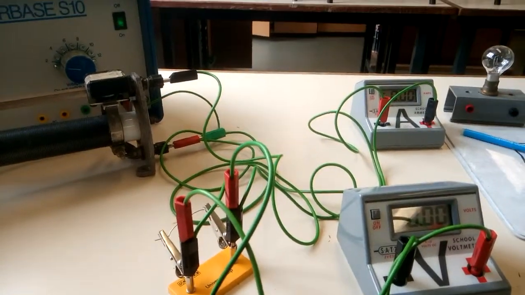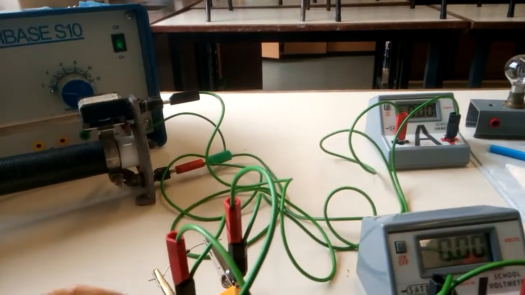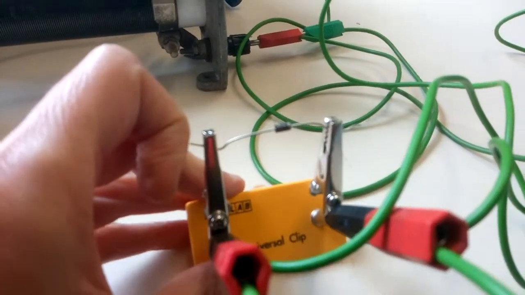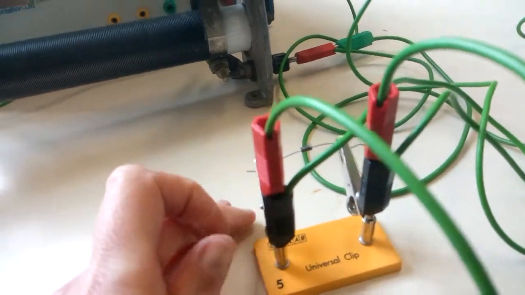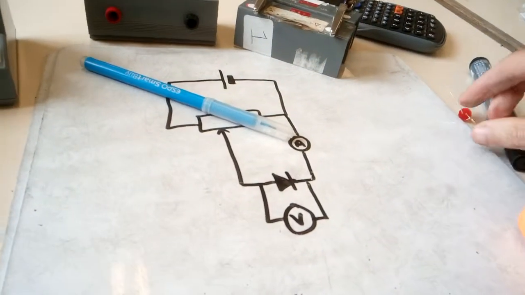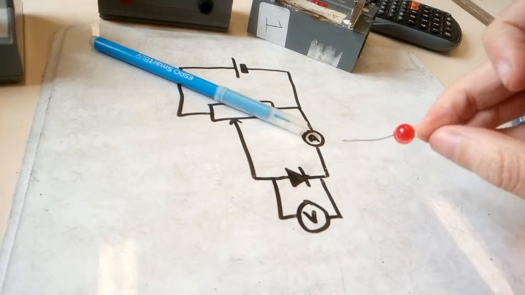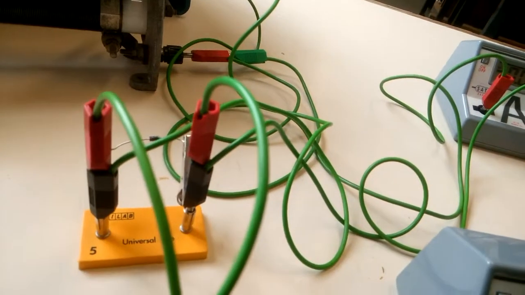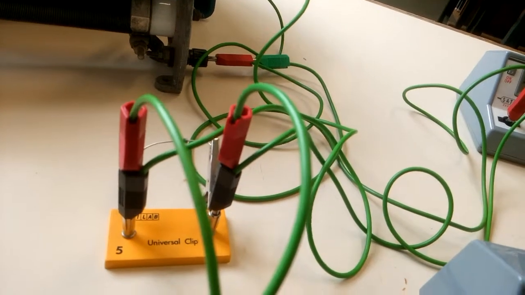Okay, the last VI graph we've got to draw, the last potential difference current graph, is using this component here. This is a diode. You need to know the symbol for a diode, and I've drawn one there. You also get light emitting diodes, LEDs, but I decided just to use a normal diode for this one. Now, you're probably not going to do this in class.